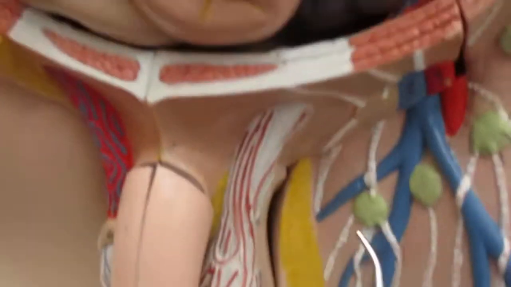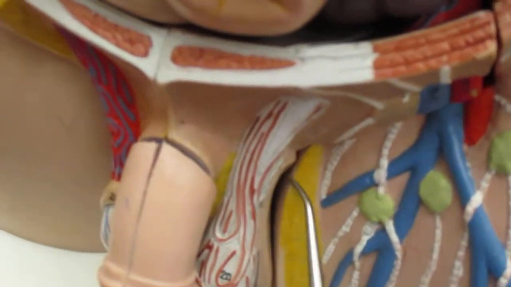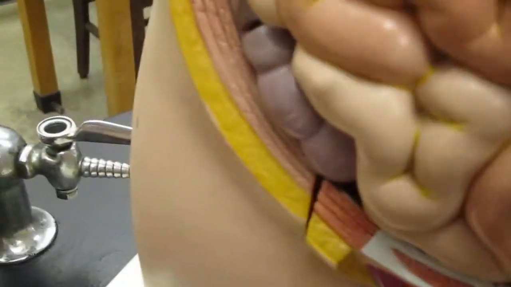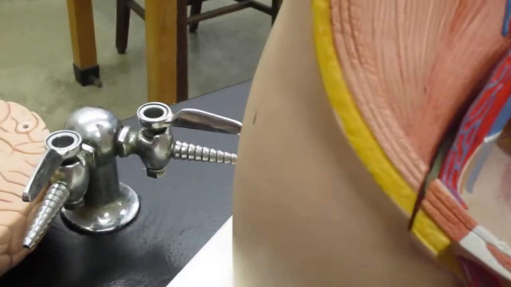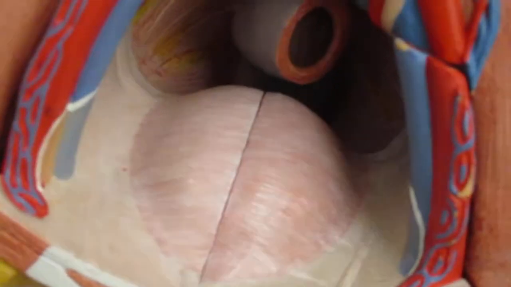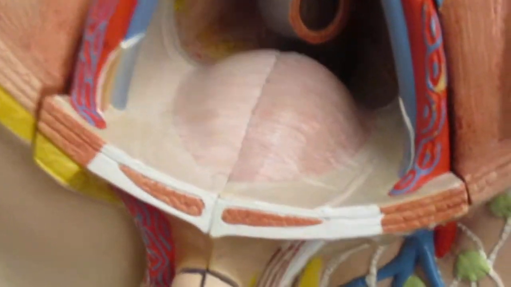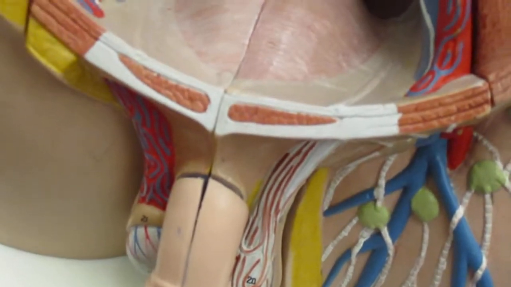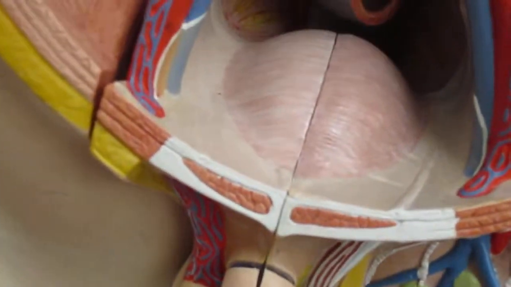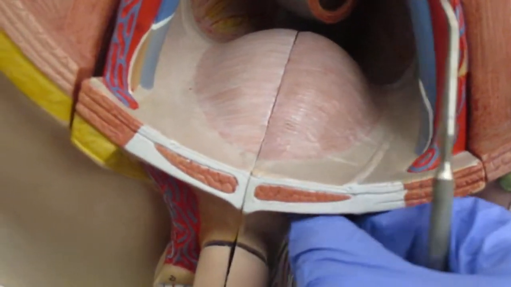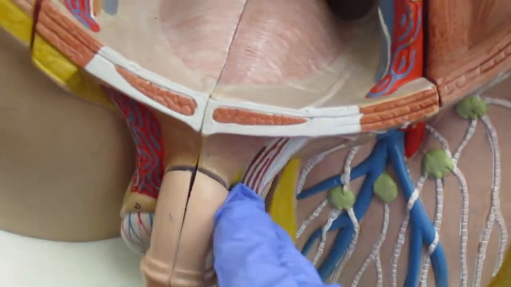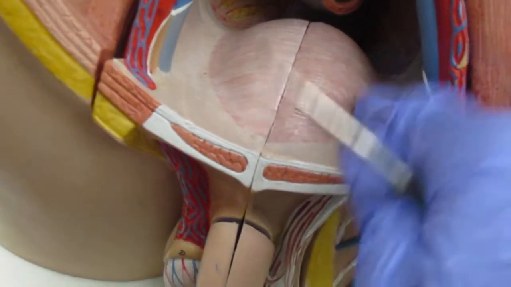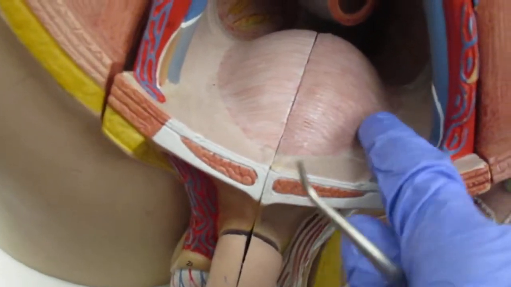And on this side, we see the spermatic cord in good detail. Now, there is an inguinal canal, well, it's not shown here, that's going to be conveying the artery, the vein, and the vas deferens up into the pelvic cavity here.